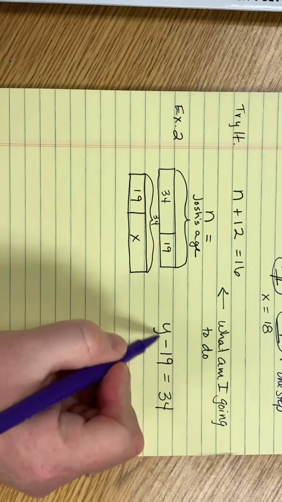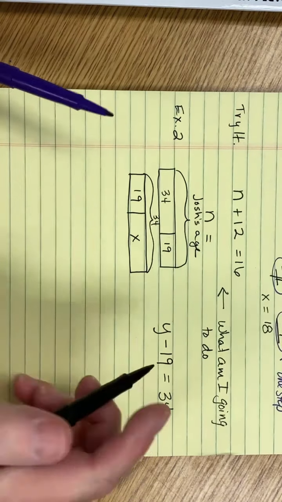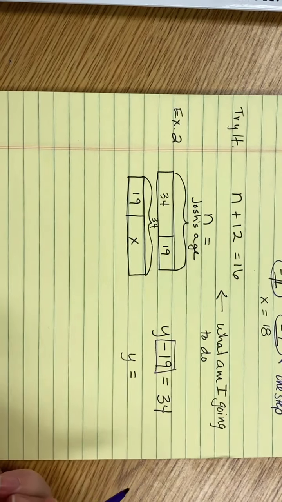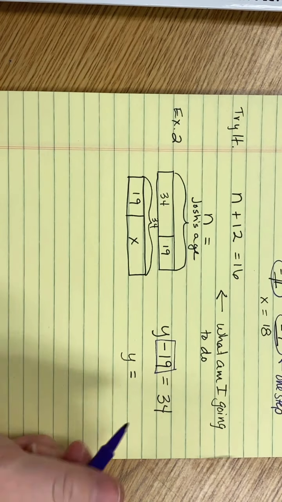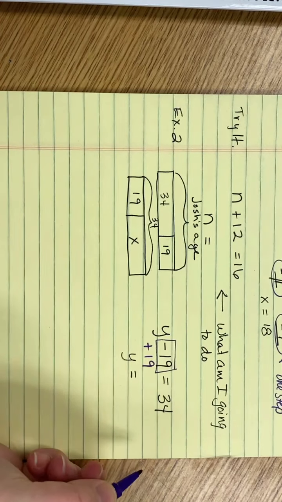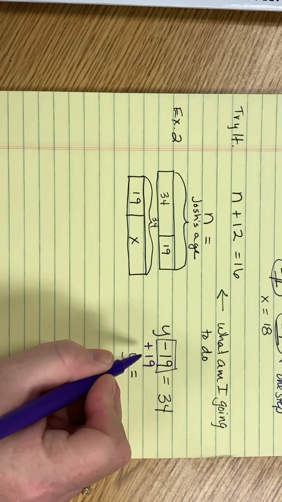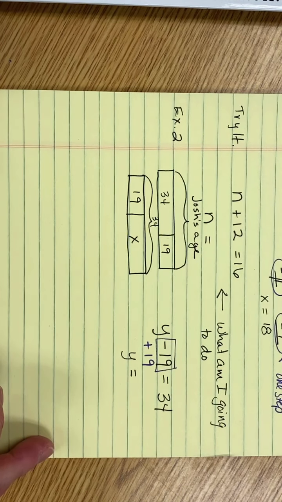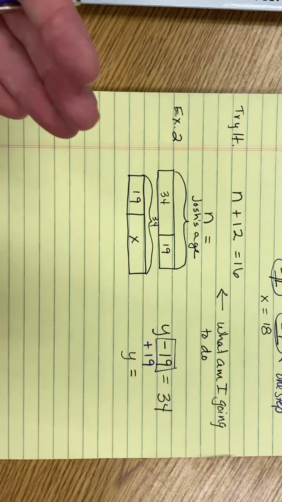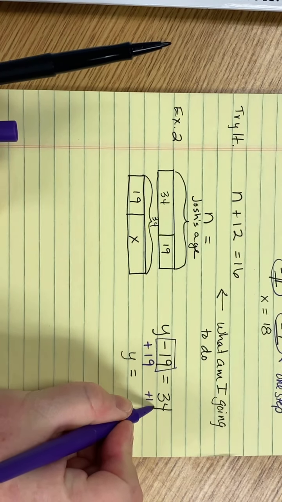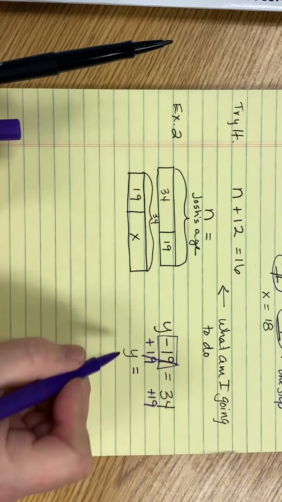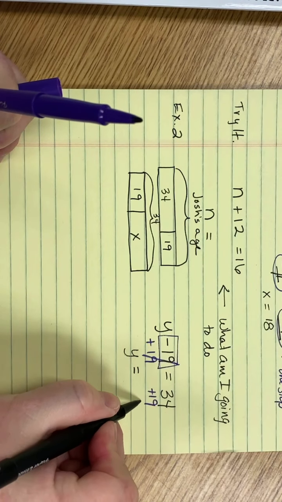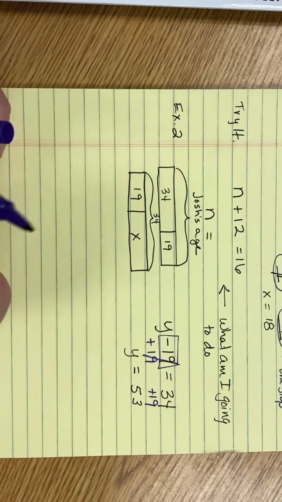I want to isolate this y so that it ends up being y equals. So I'm going to start with this. I want to get rid of this. So to cancel that out, I'm going to add 19. And if I do it to the left-hand side, I'm going to have to do it to the right-hand side. You're going to hear me say that over and over and over. We want to keep equilibrium. So we're going to add 19 over here. These cancel each other and get y all by itself. And now we know that Josh is 53 years old.